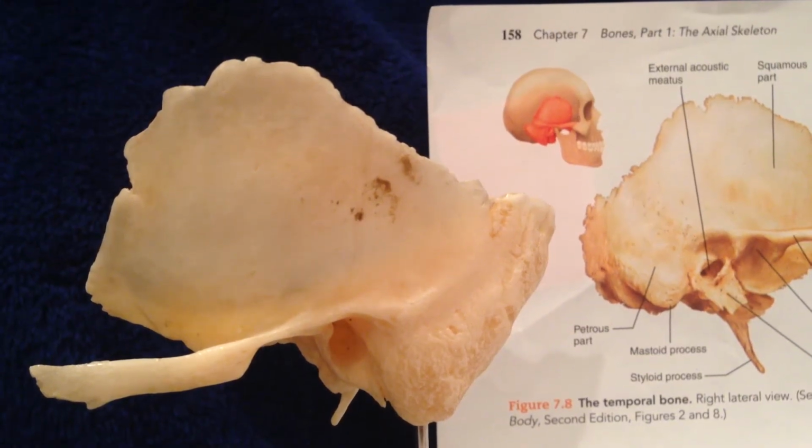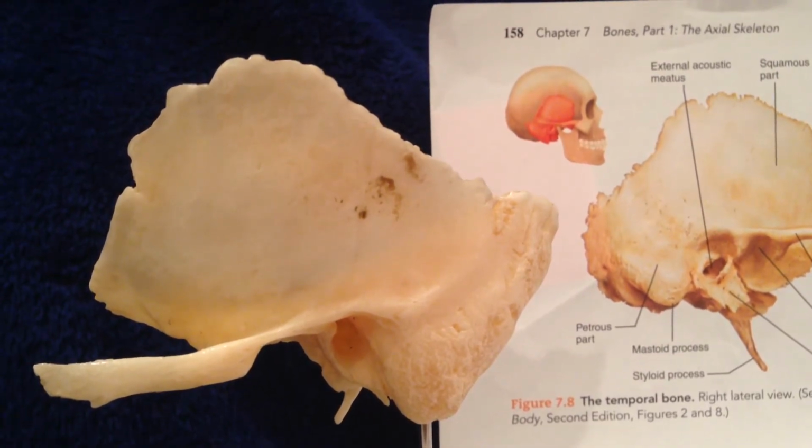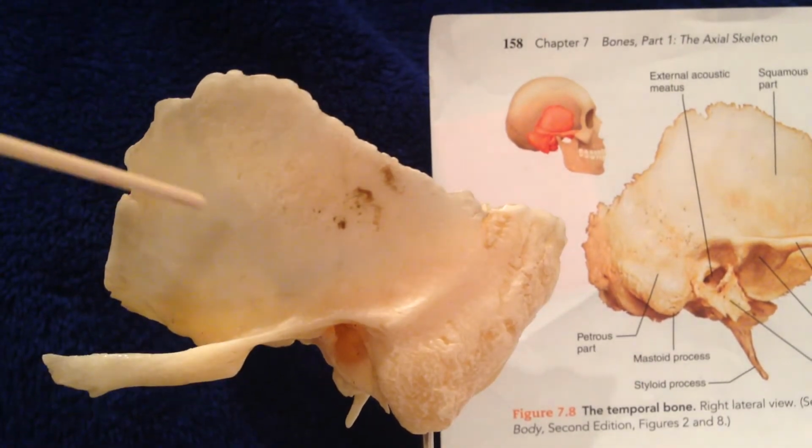Each temporal bone has its own intricate shape, and it can be described by using three major parts: the squamous, tympanic, and petrous part. First, the squamous part, which is located right here.